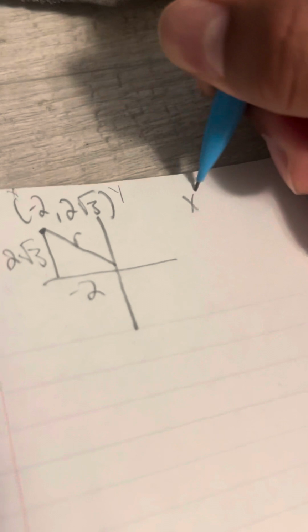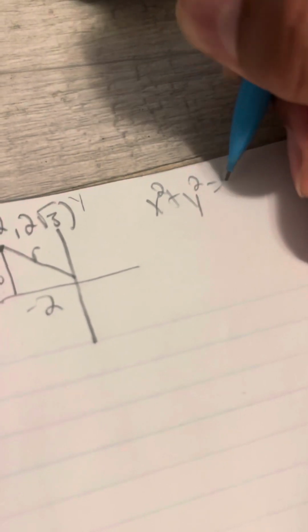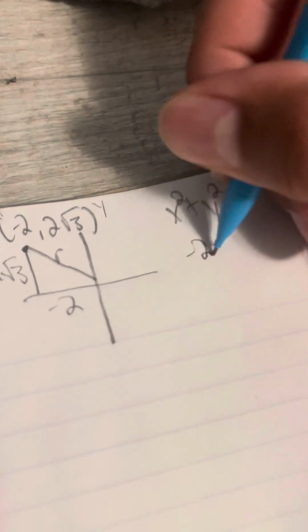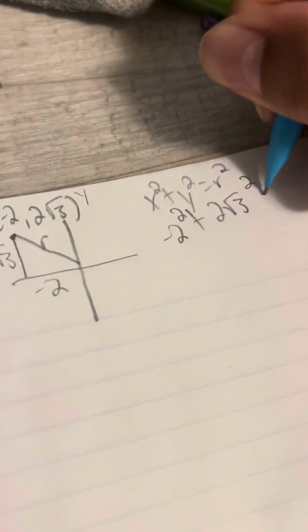How do we find r? We can find r with the Pythagorean theorem. Yeah, that one. x squared plus y squared equals r squared. And we know what x and y are. We know x is -2, so -2 squared plus 2 root 3 squared equals r squared. Okay, now we solve this.